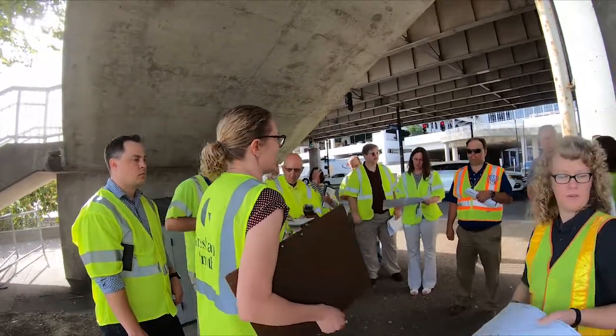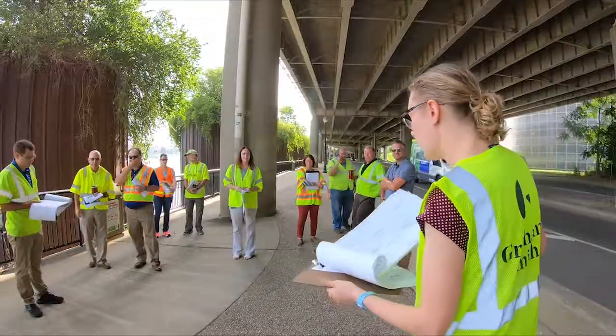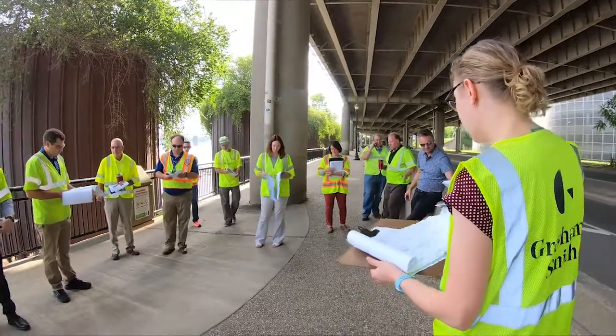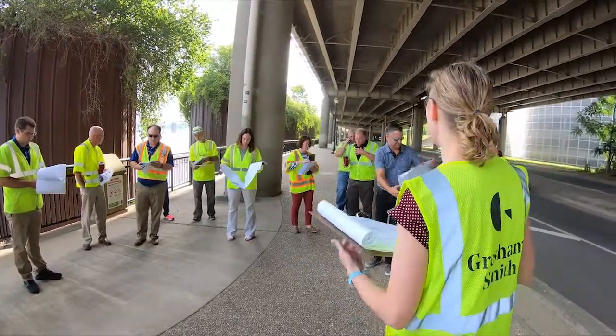We'll start at the 7th Street end. Turn to the second page of your plan set. You'll see typical sections here.